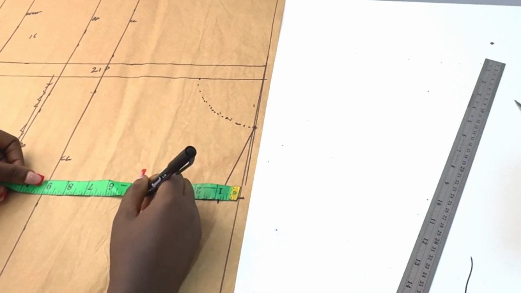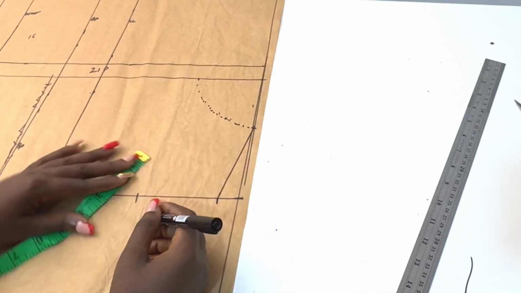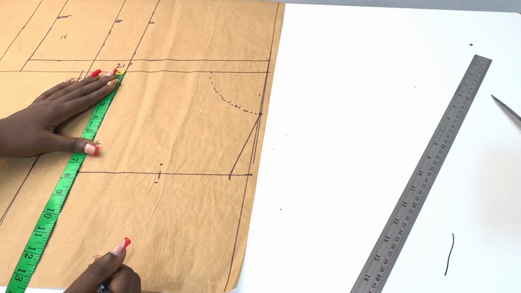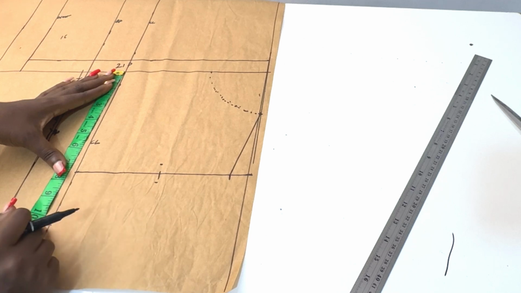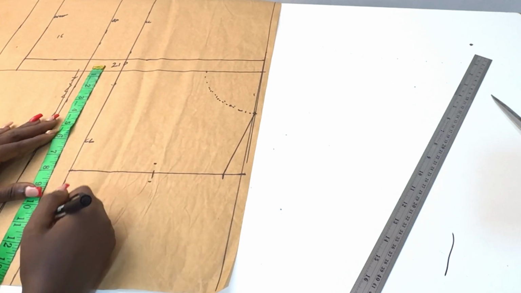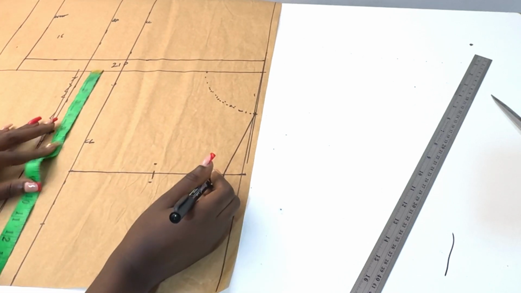So you get the midpoint. I already know my midpoint, which is 4.5. You will go in by half an inch, and then you will mark your bust measurements. So if your bust measurement is 9, then you will connect that midpoint and connect it down.